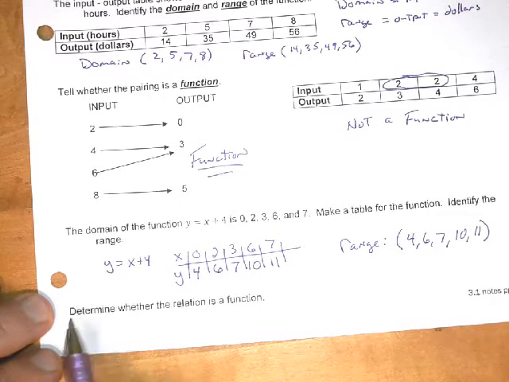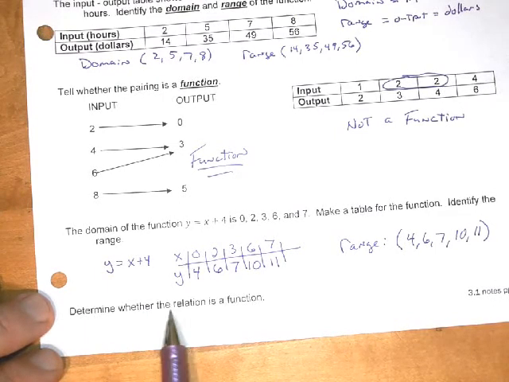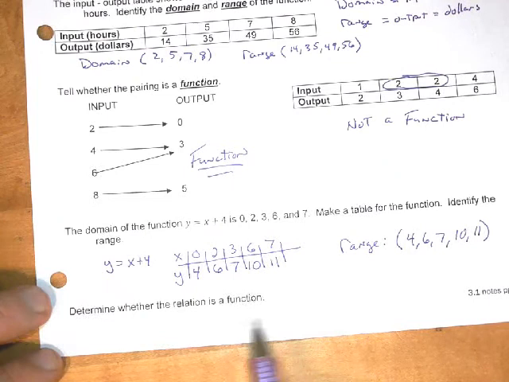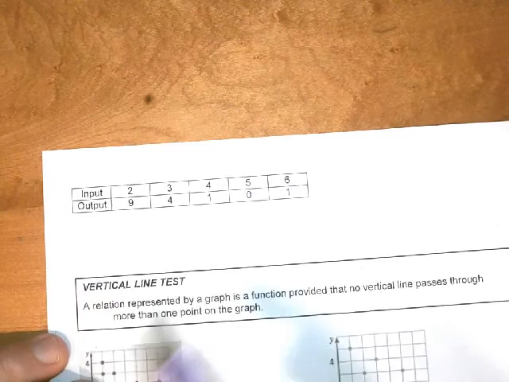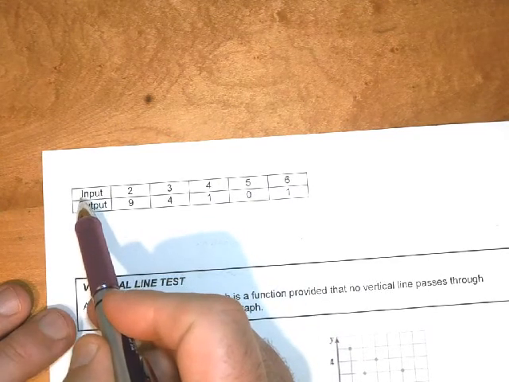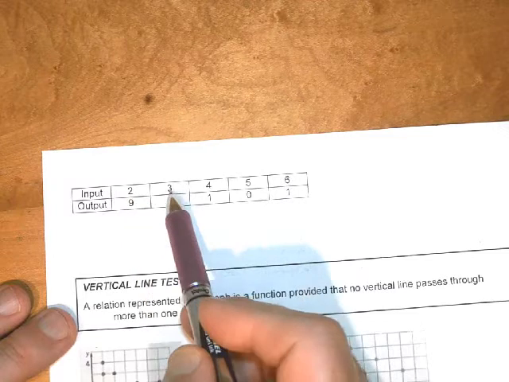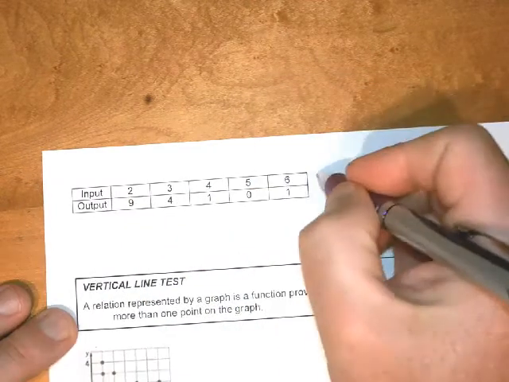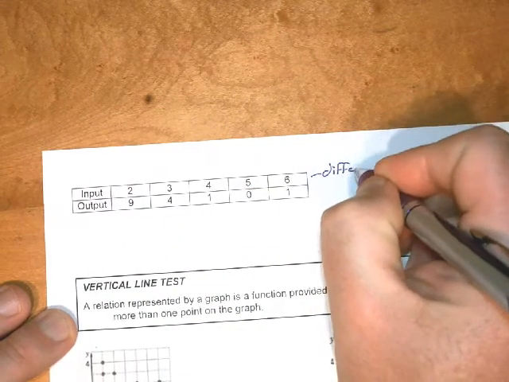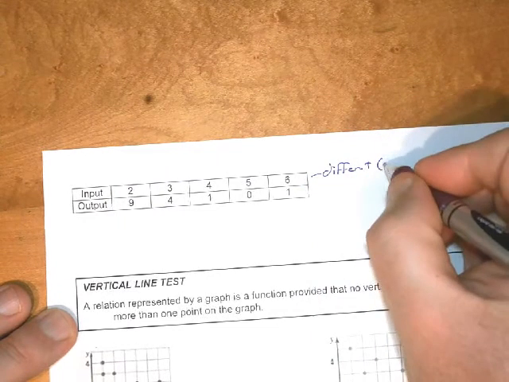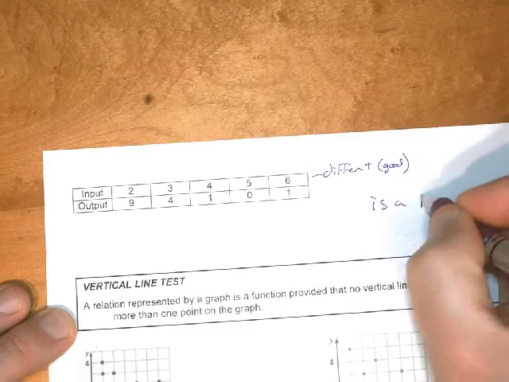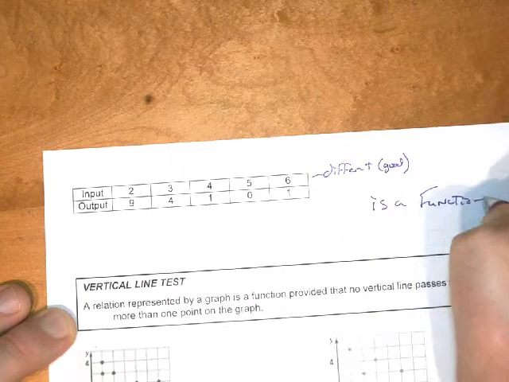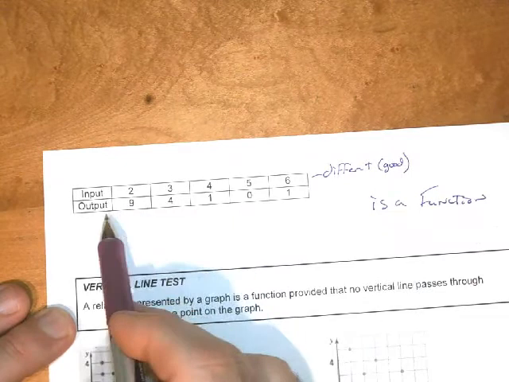Like I said, my copy here is for the question on the back. Determine whether the relationship or relation is a function. So I need to turn my page over because it goes with this picture here. So I'm going to determine if it is a function. Again, I want to look at my inputs: 2, 3, 4, 5, and 6. Those are all different. That's good. So we have a function.